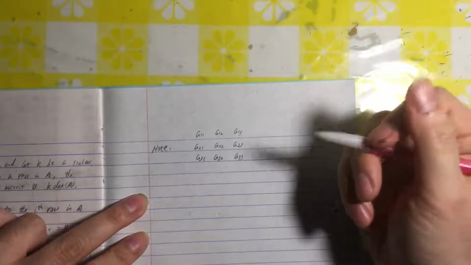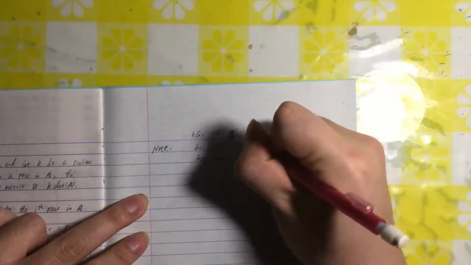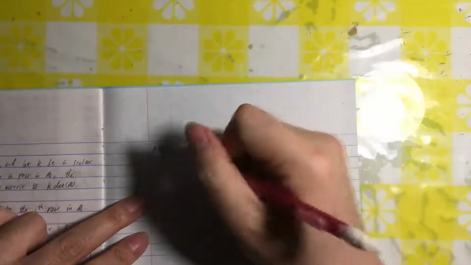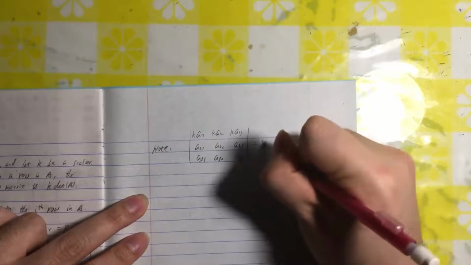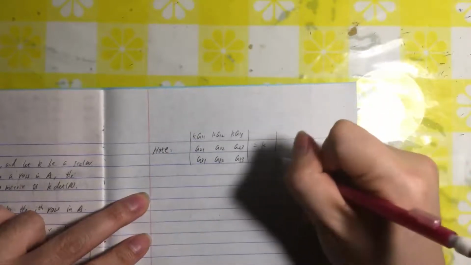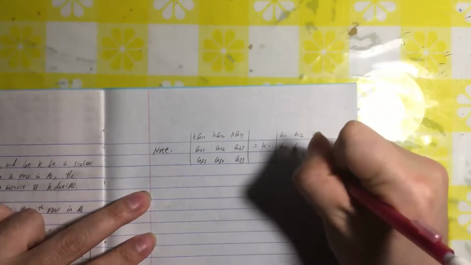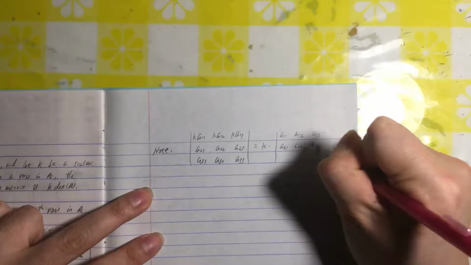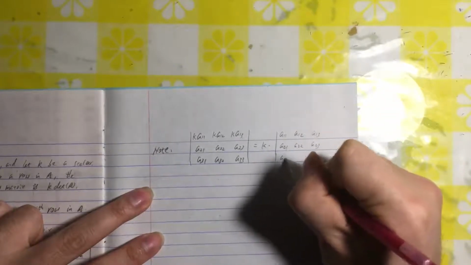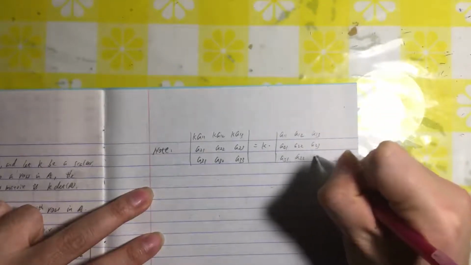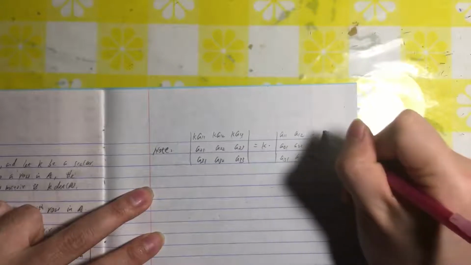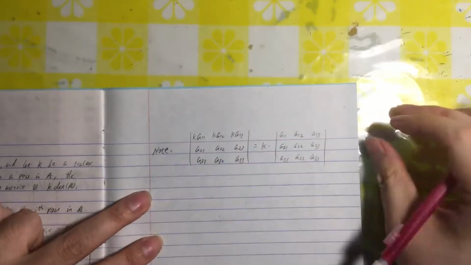If I multiply one of the rows by k, then when I take the determinant, it is equal to k times the determinant of the original matrix: a11, a12, a13, a21, a22, a23, a31, a32, a33. That's how we memorize this theorem.